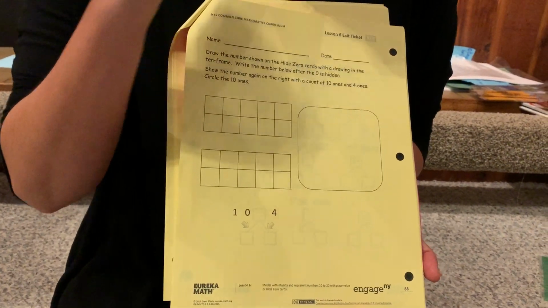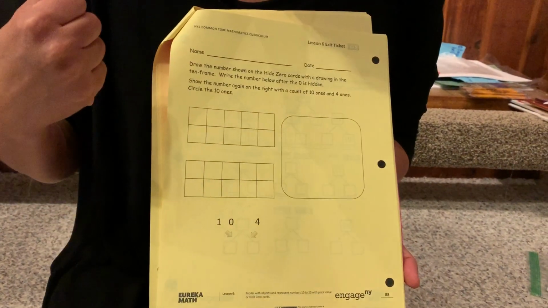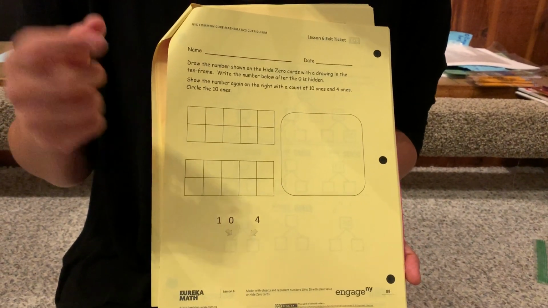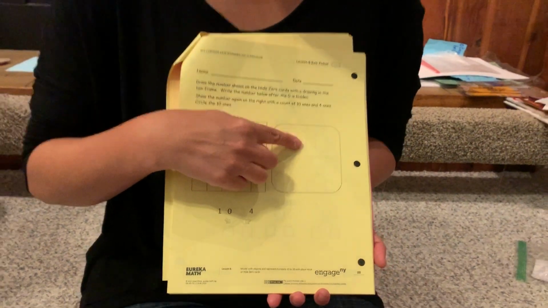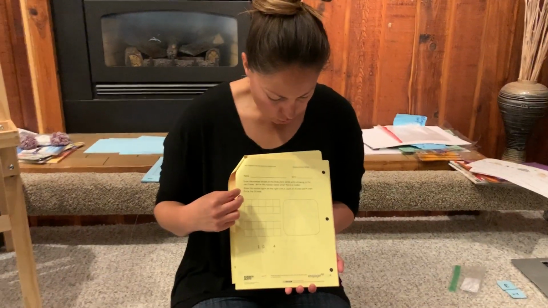The last and final thing is in this empty square, you are again going to use your pencil and show 10 and 4. So make sure in this box, you're showing 10 and 4, but you're doing it with the 10 frames in mind, okay? After you do that, you are going to circle the 10 ones. That's really important because I want to see and understand if you understand the difference between your 10 and the leftover amount, okay?